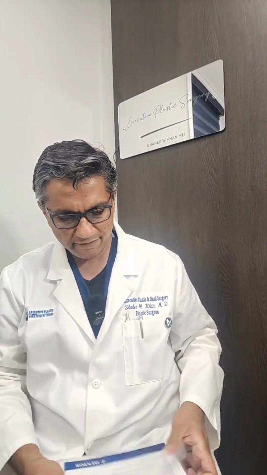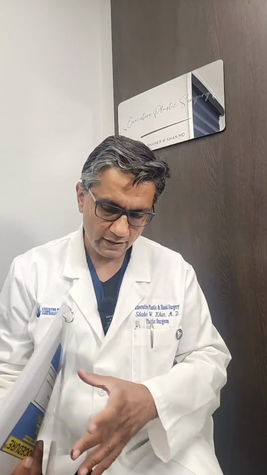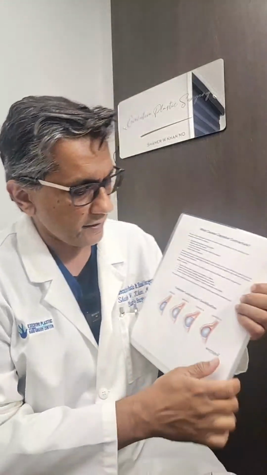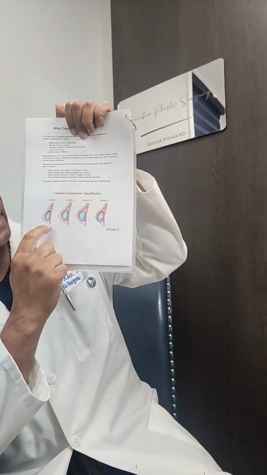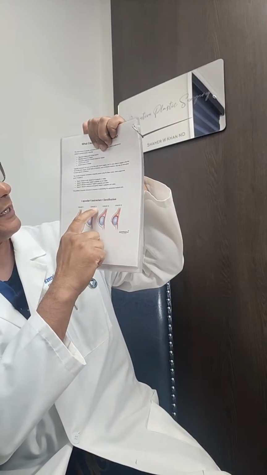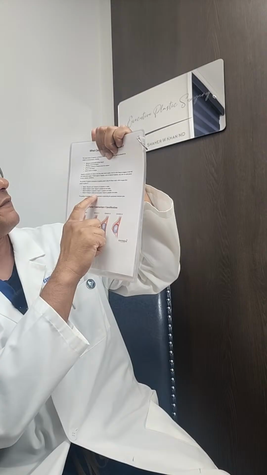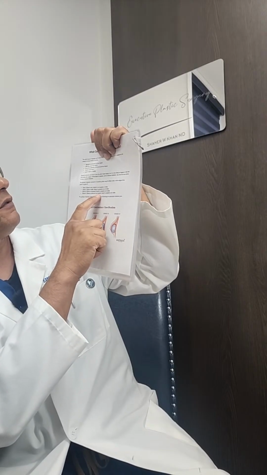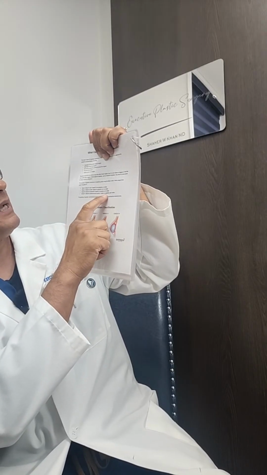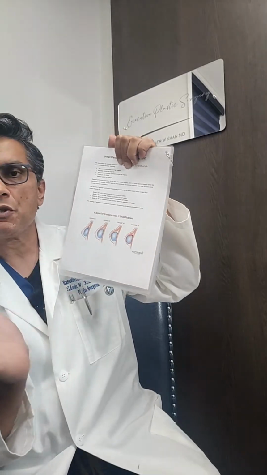I'm going to go ahead and show you. Thank you very much, Mom. There are four different grades of capsular contracture: grade 1, grade 2, grade 3, grade 4. Grade 4 is when the patient has a deformity of the breast and painful breast implants, and the implant is palpable and visible. And this is what she was on the right side.